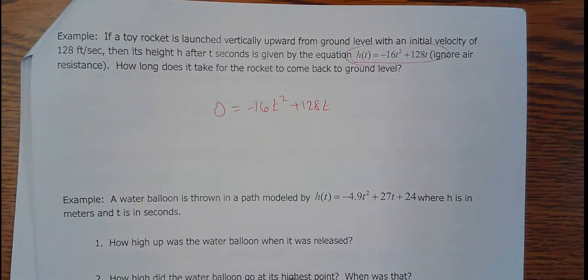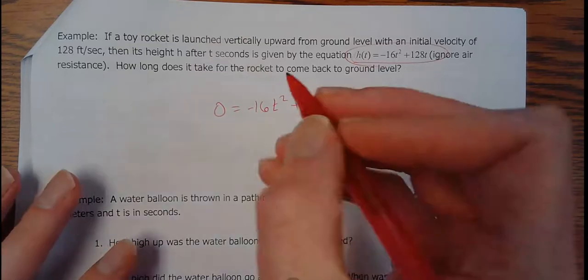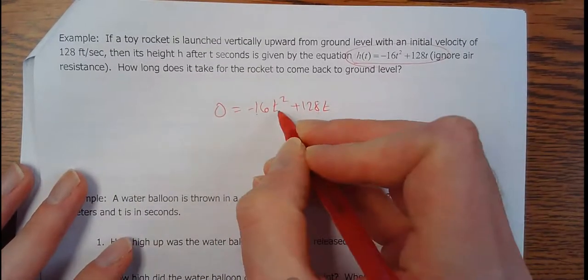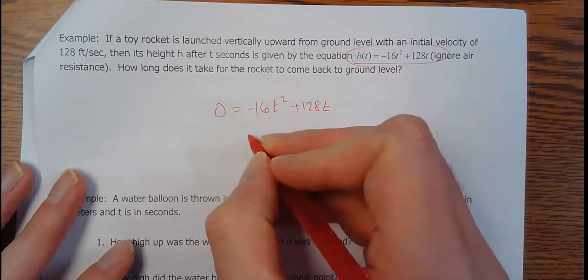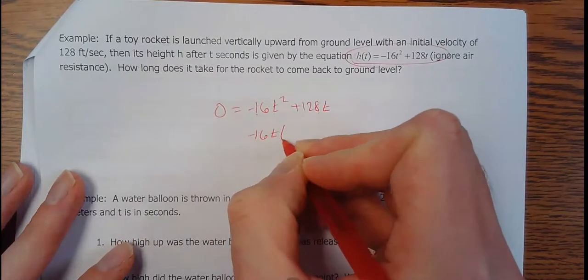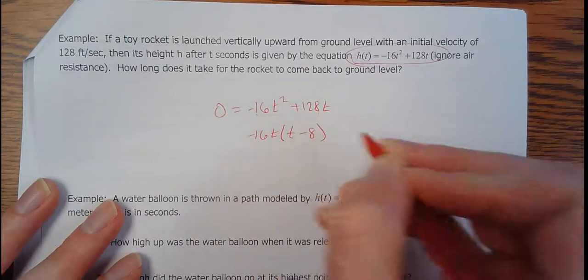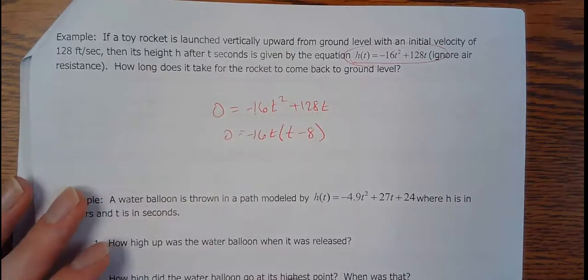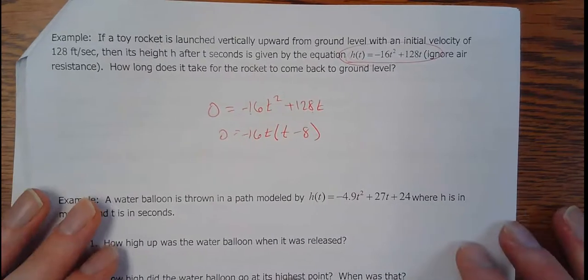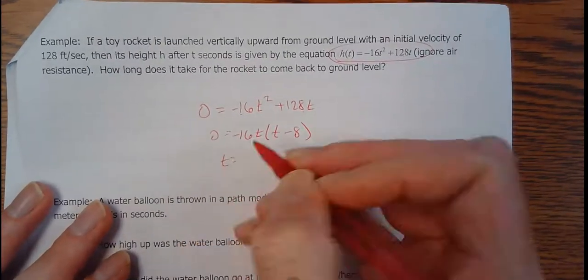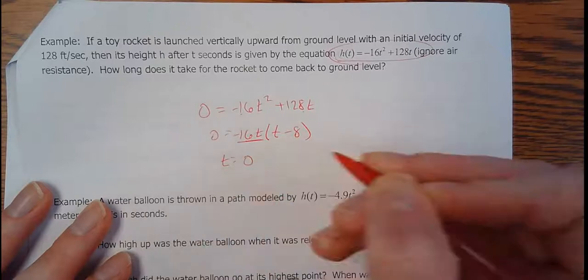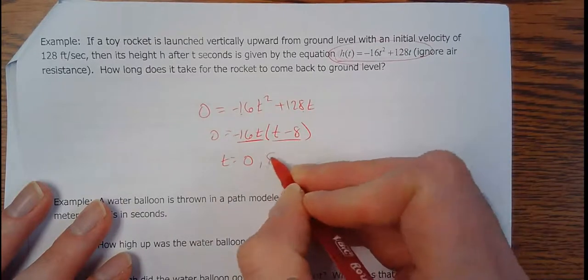Okay. Now, you could try factoring on this guy. It wouldn't be too terribly difficult. If you recognize that it can be factored, they're both divisible by t, and they're both divisible by negative 16. So you could take out a negative 16t. What would be left would be a t minus 8, if you want to take the factoring route. Then that means t would equal, what makes that equal 0 is 0. What makes this equal 0 is 8.